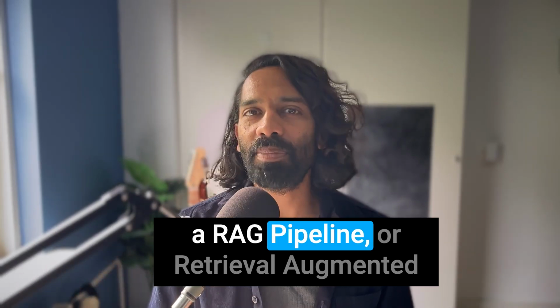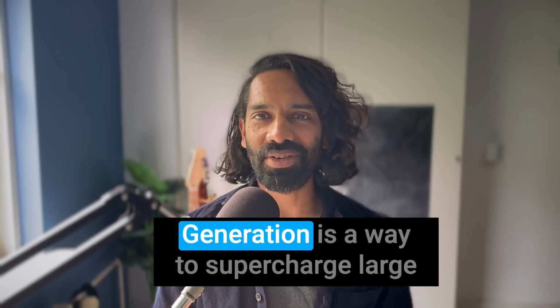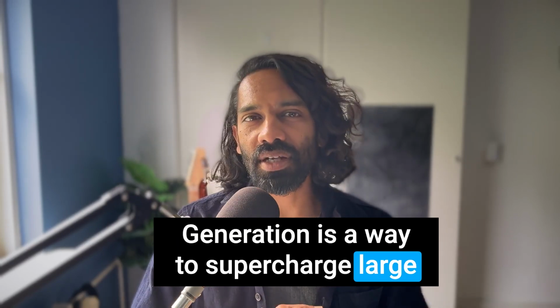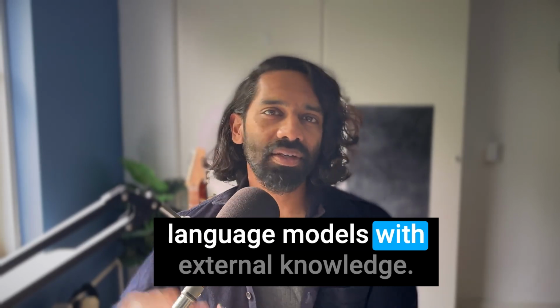This isn't just a cool demo, but this is a glimpse of how the next generation of AI systems will respect access control by design. Let's jump in. Now, before we can get into what can go wrong, let's talk about what the actual setup is. A RAG pipeline, or retrieval augmented generation, is a way to supercharge large language models with external knowledge.